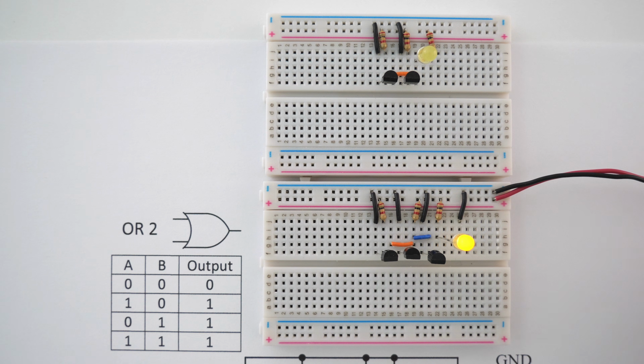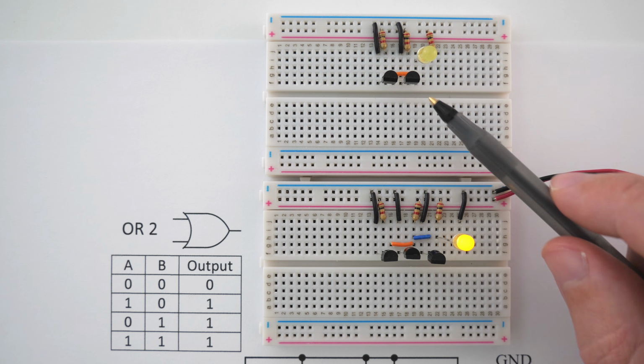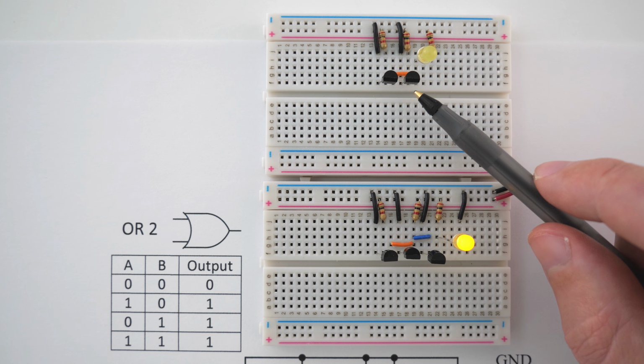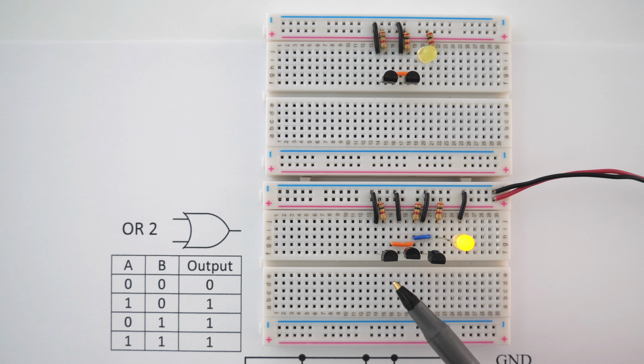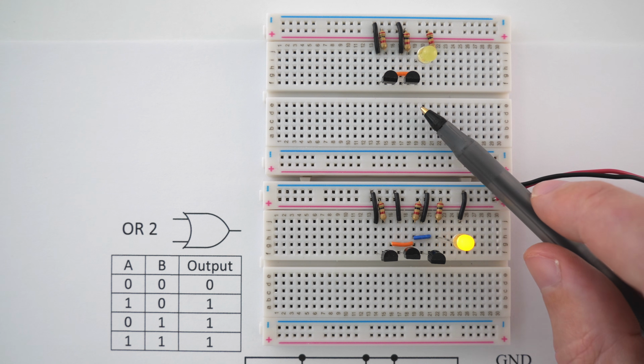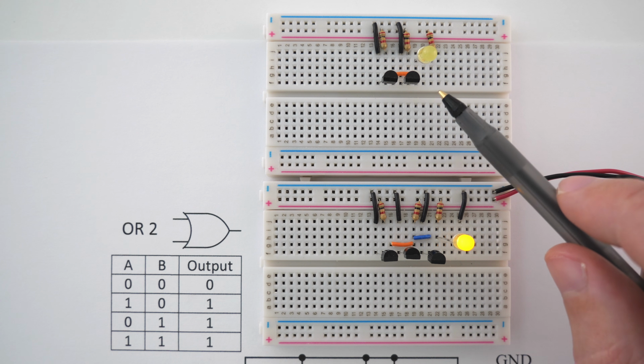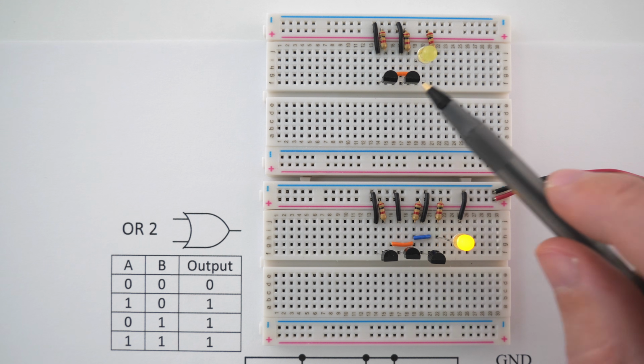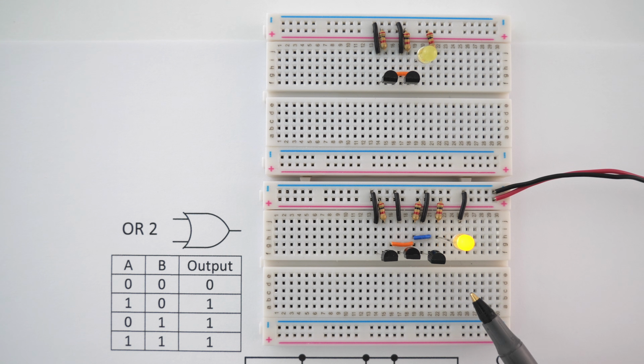This is OR gate number 1, and this is OR gate number 2. You can see OR gate number 1 only required 2 transistors, and OR gate number 2 requires 3 transistors. That's because this OR gate can actually send information to other logic gates. OR gate number 1 can only work as a standalone OR gate or as the last OR gate in this series. So in most cases, you're actually going to want to build OR gate number 2.